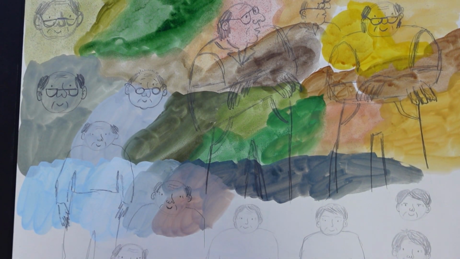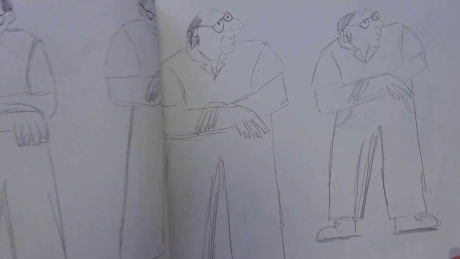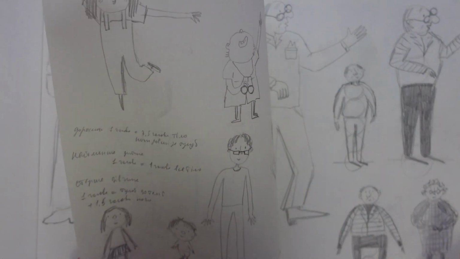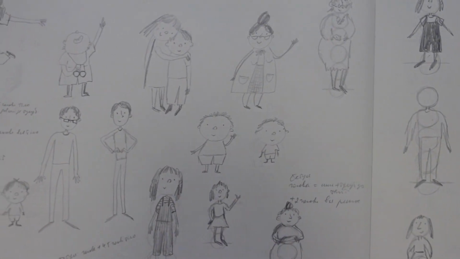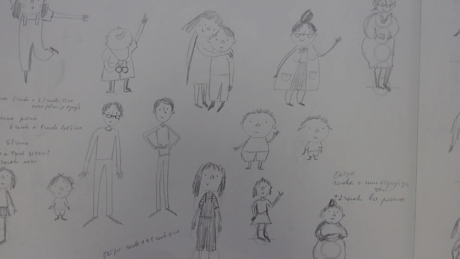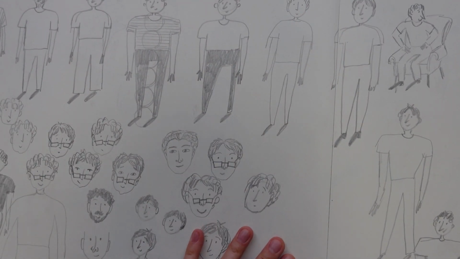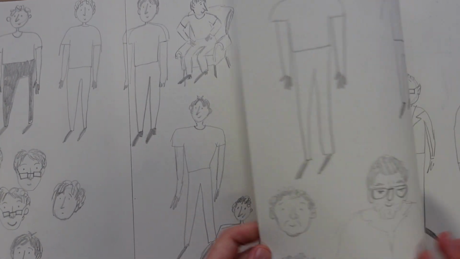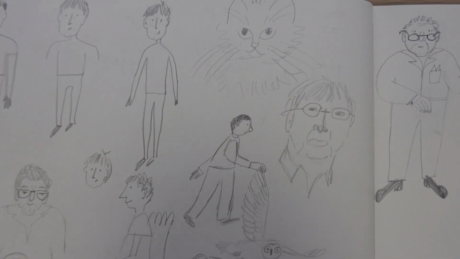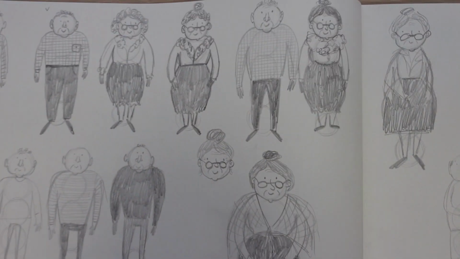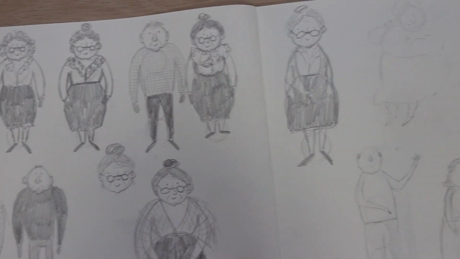I also have a larger Moleskine sketchbook. Sometimes I switch to a different size sketchbook while drawing. Here I can draw more characters on one page. Here I drew the father, and here the grandmother again.